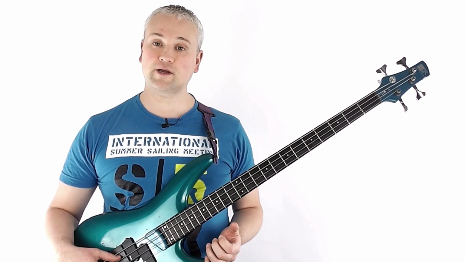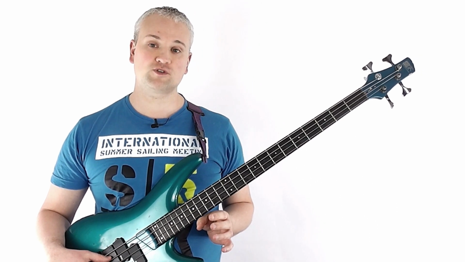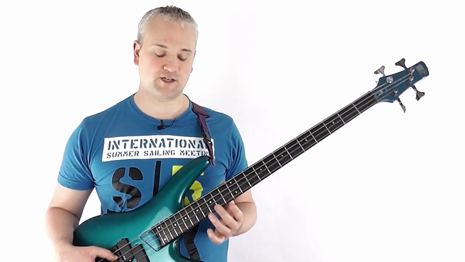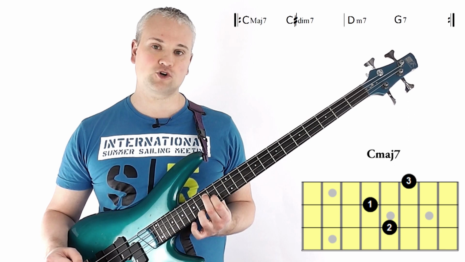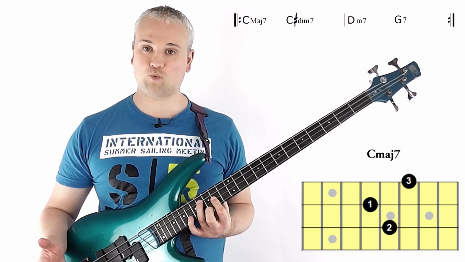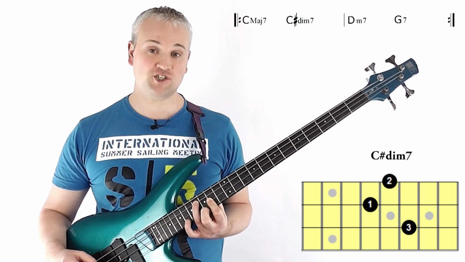Okay, so this time we'll try a different chord progression incorporating the diminished 7 chord. So we're going to use a very similar chord progression to the 1-6-2-5, and this will be in C major. But we're going to use chord 1, C major 7. Then we're going to use the sharp 1 or flat second, C sharp diminished 7 chord there.